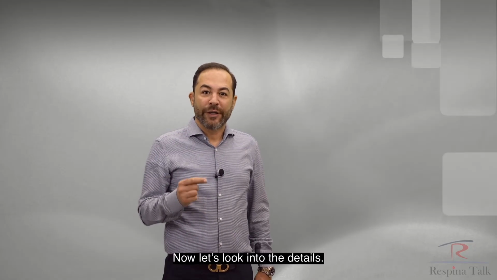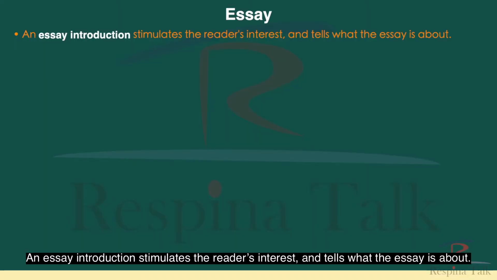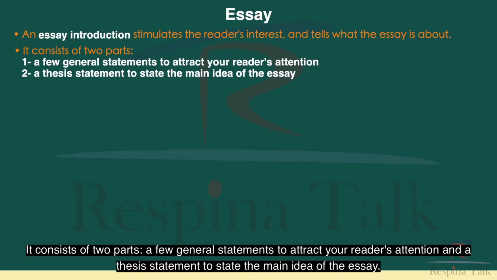Now let's look into the details. An essay introduction stimulates the reader's interest and tells what the essay is about. It consists of two parts: a few general statements to attract your reader's attention, and a thesis statement to state the main idea of the essay.